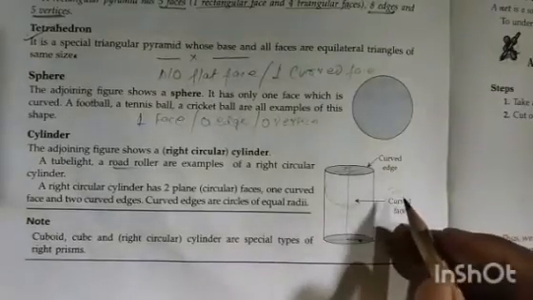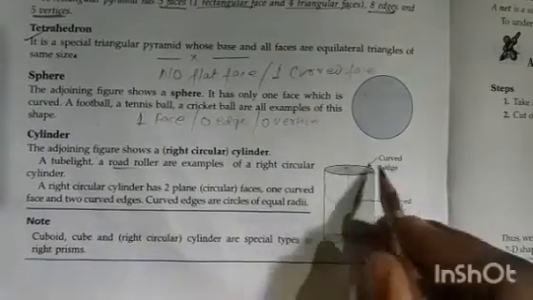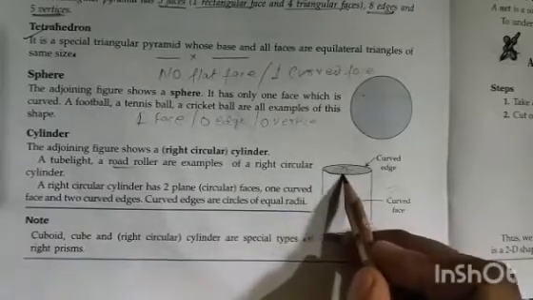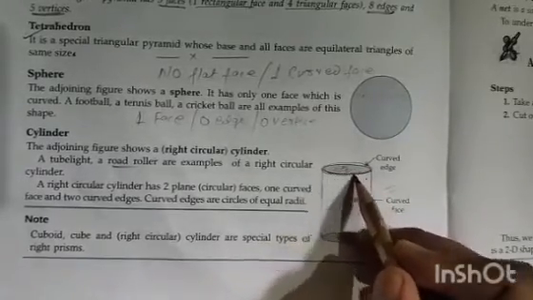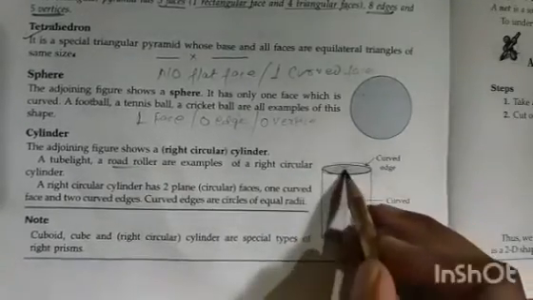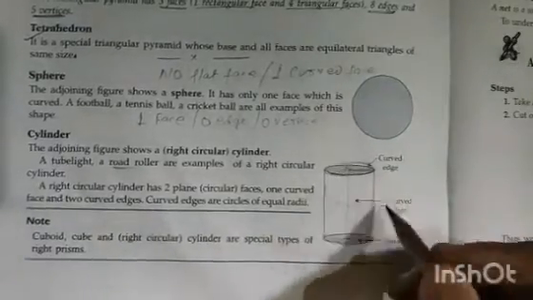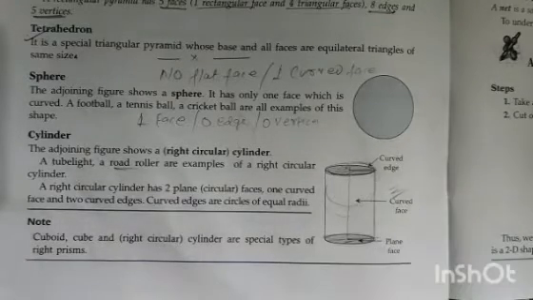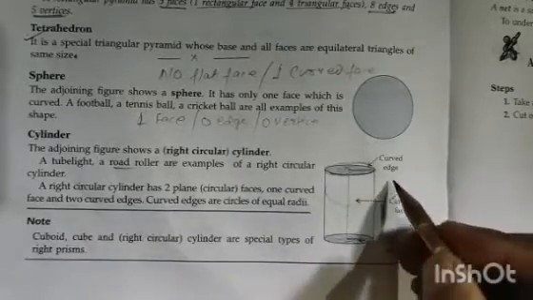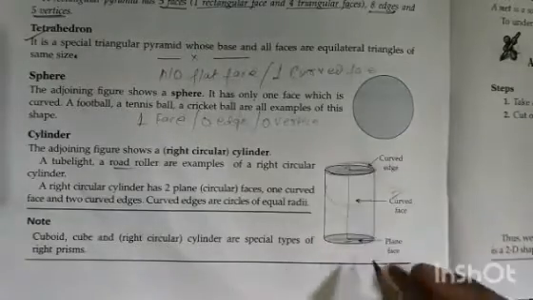Next shape we have, children, cylinder. So in cylinder we can see one curved face is there and two flat faces at the top and the bottom. It has two edges also, curved edges. Here we can see the edges, the lines we can see here. These two are curved edges of equal radius. Both of them are having equal radius and they are circular in shape. We can see some examples of cylindrical shape in our life, like the shape of a water tank, the shape of the tube light. These all are the shapes which are cylindrical.